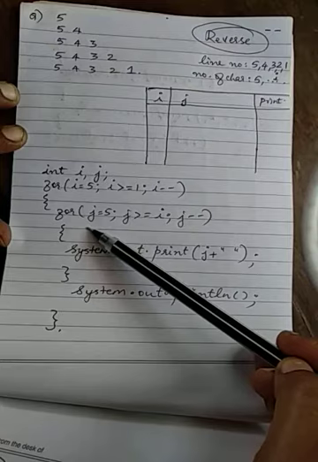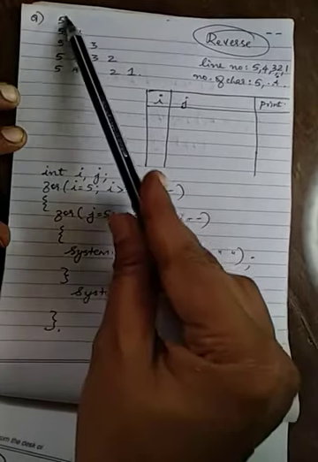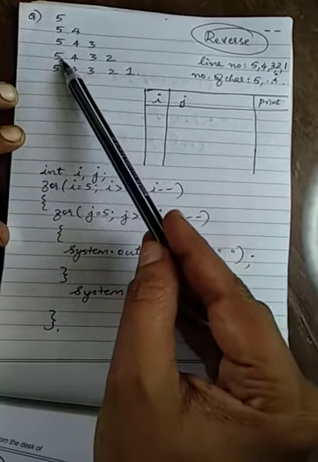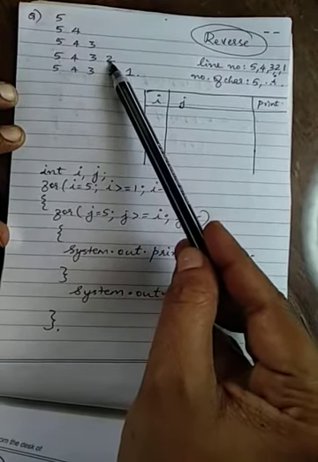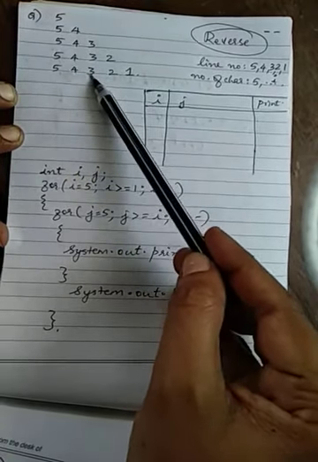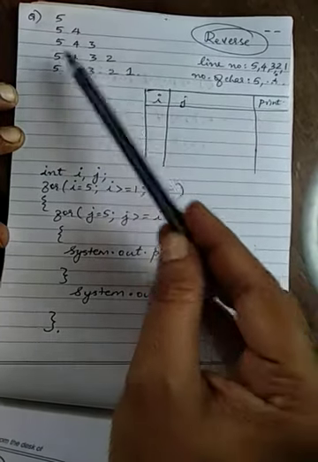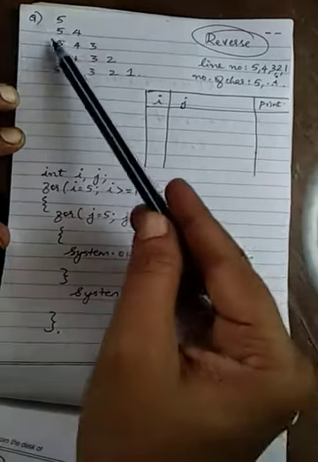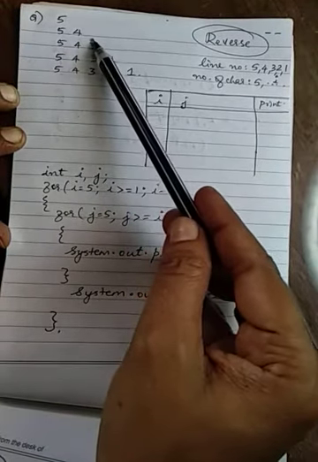Inner loop denotes the number of characters in each line. Fifth character here, fifth, fourth, third, second, first character. So the number of characters begins from 5. So J is equal to 5. Now this one should go on up to which number?